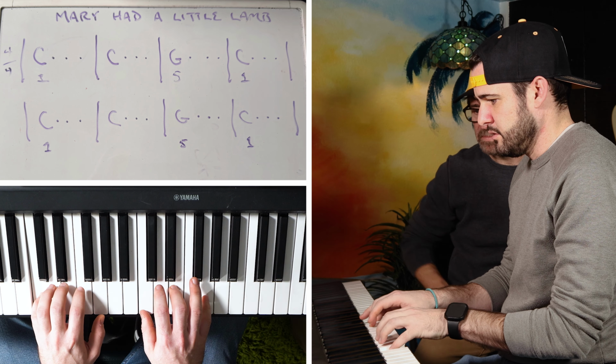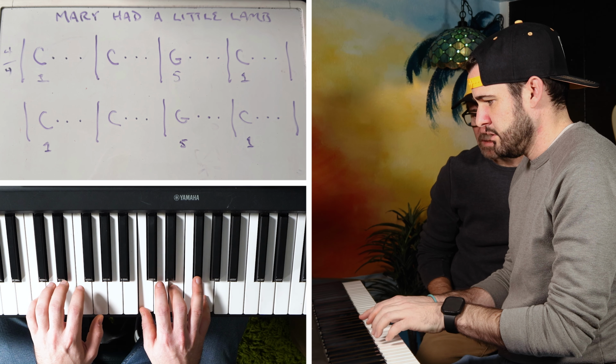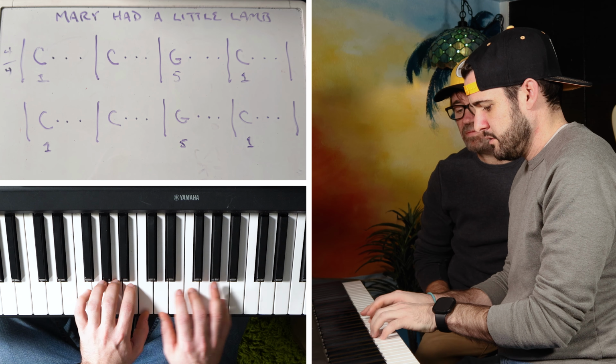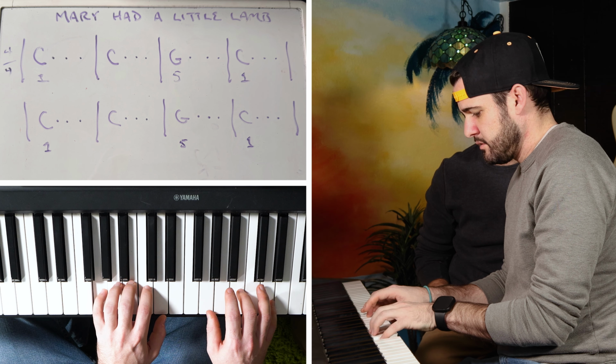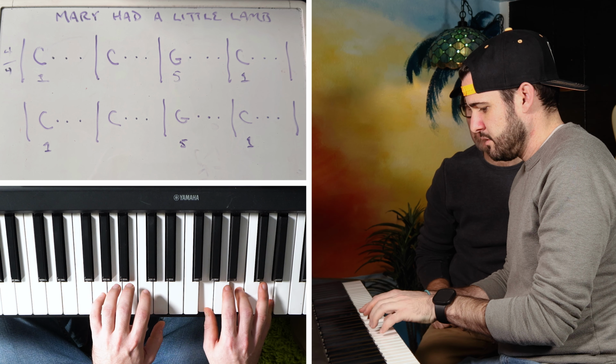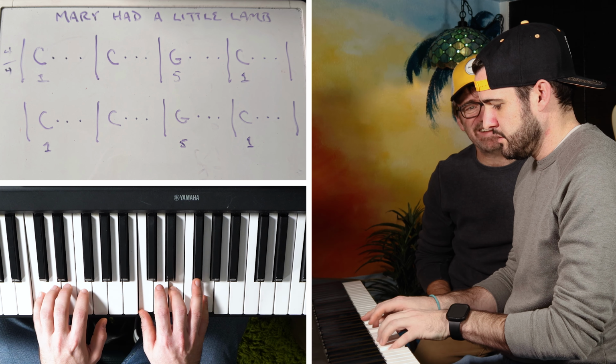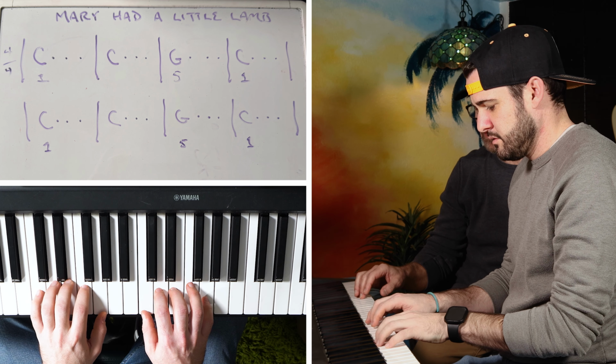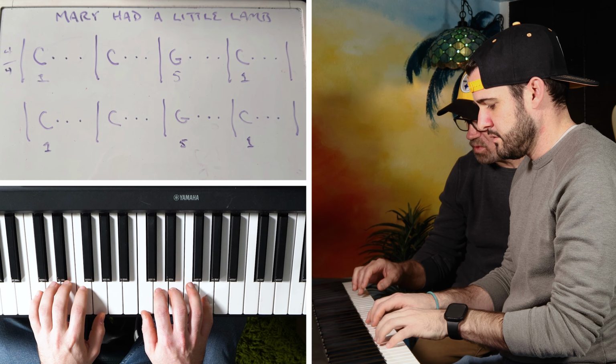Second line. And again. Yep. And then to the 5 chord, which is G and C. Back to C. Excellent. Now you're going to accompany me. Ready? 1, 2, ready, go.